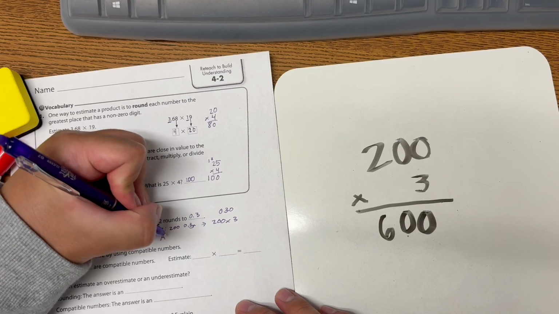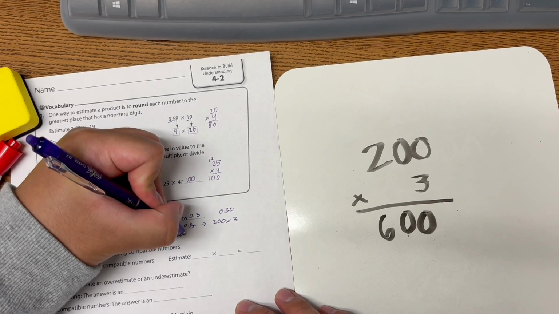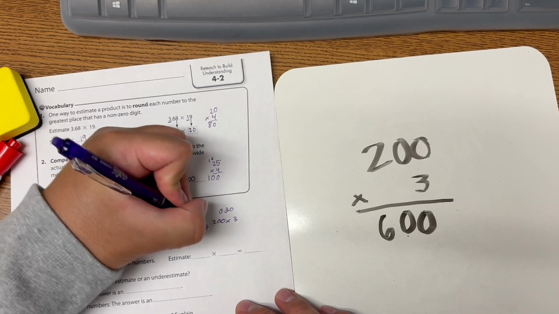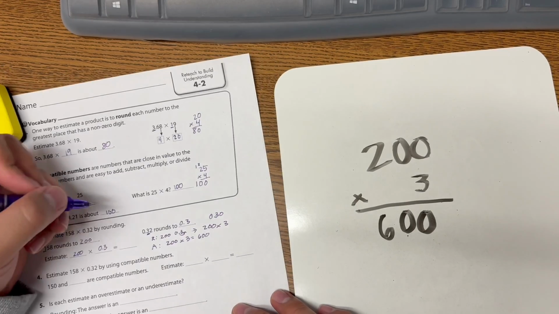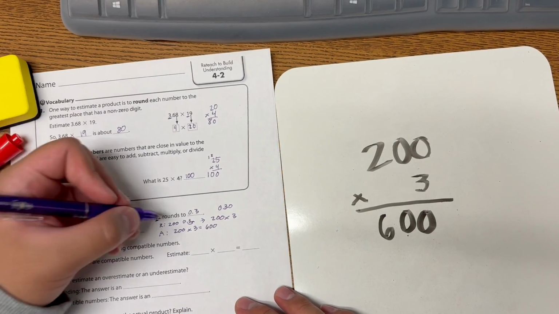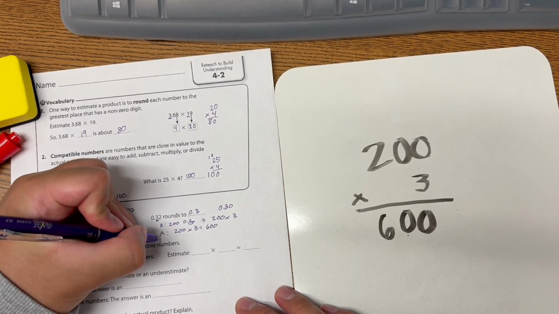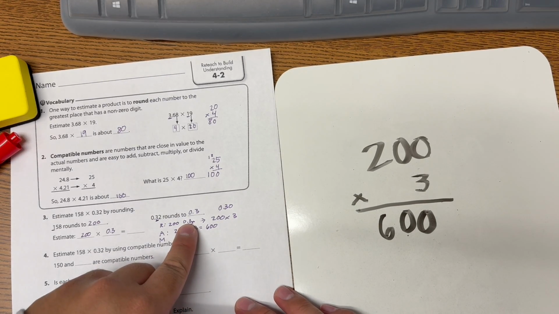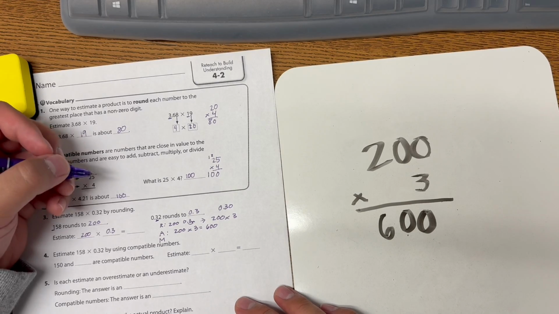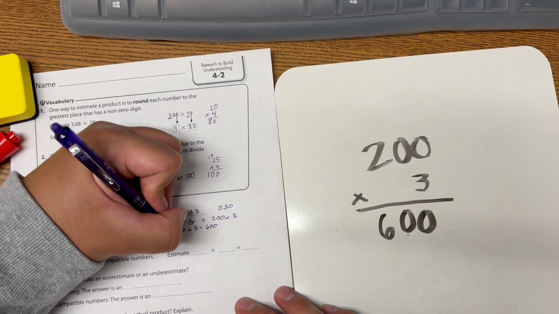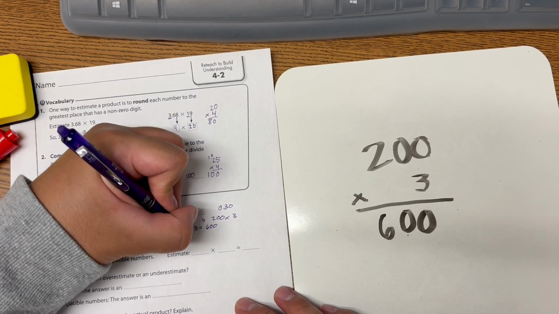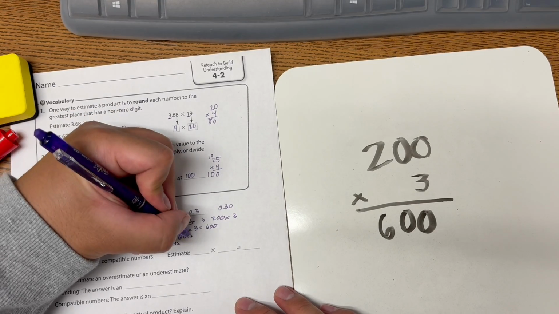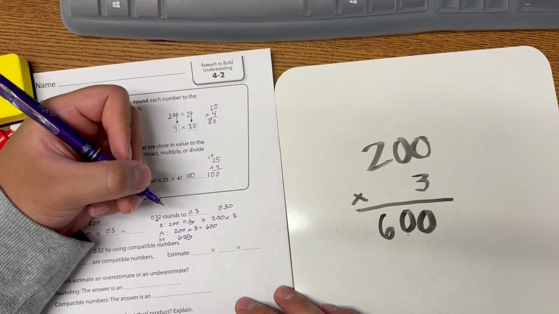So in A, we have 200 times 3 equals 600. But we're not done. We need to do M. We moved our decimal point at the beginning 1 space to the right. So with our product, we need to move our decimal place 1 space to the left.